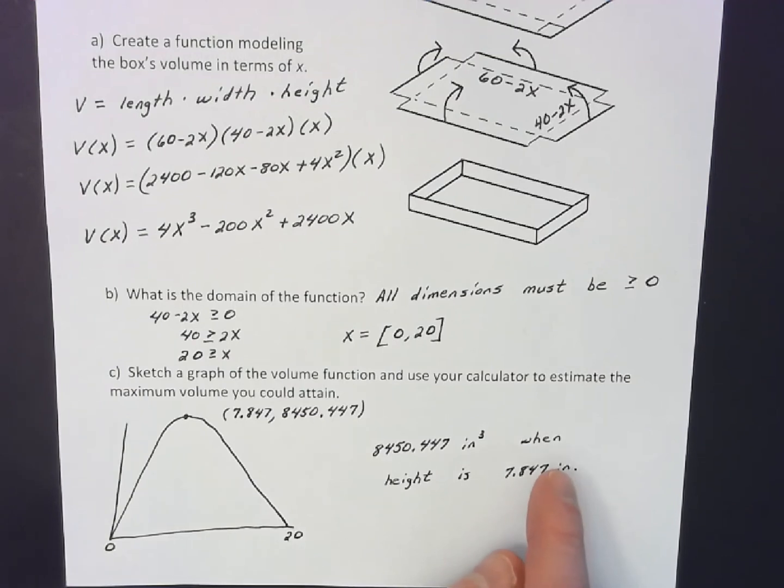Okay, so this section was trying to make you more comfortable with graphing polynomials, and then we did the quick application with the box with the polynomial. Hopefully that gets you more comfortable with these problems. You can let me know if you have any questions.